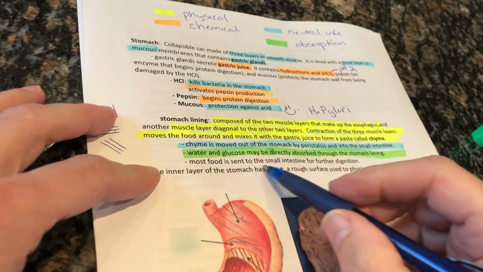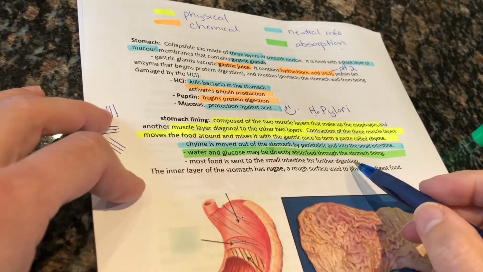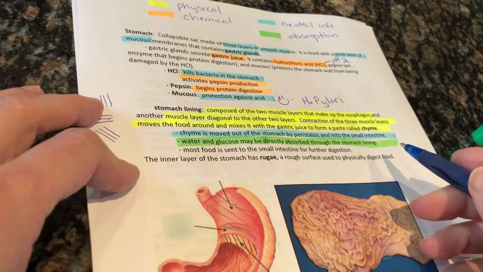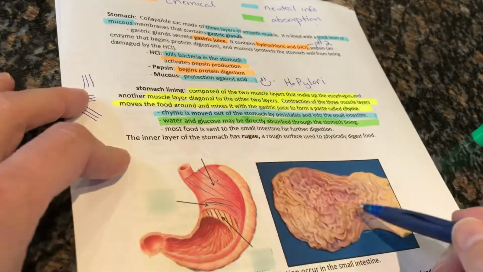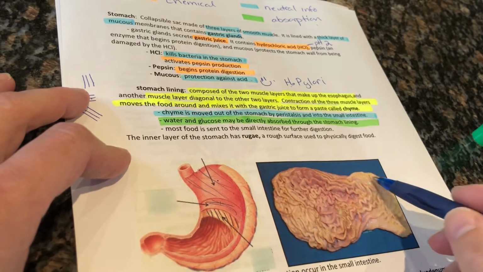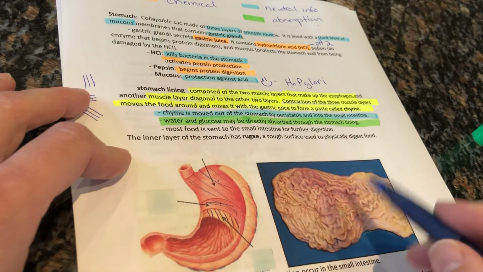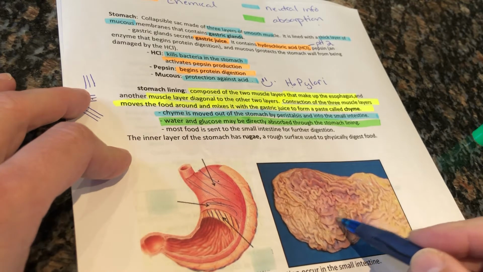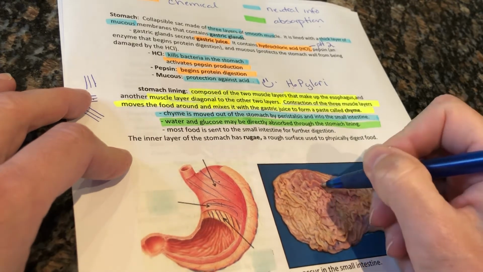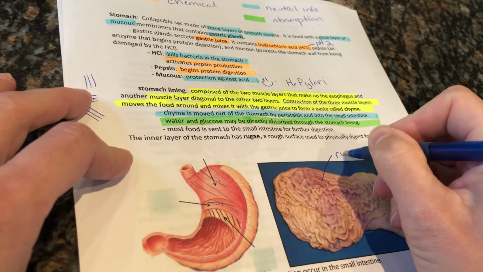So most food is sent into the small intestine for further digestion, and it really is. Most of the food is going to go into the small intestine. And then I wanted to just show you here a picture of the rugae. If you were to look at the inside of your stomach, that's what I'm showing you here. You have these really rough folds, and these rough folds are called rugae.